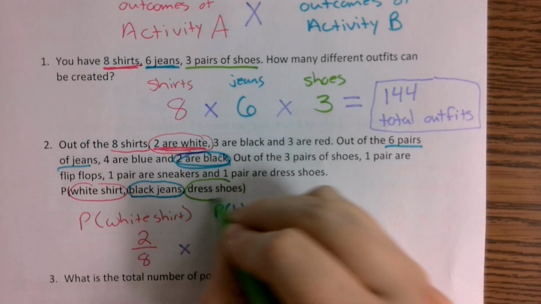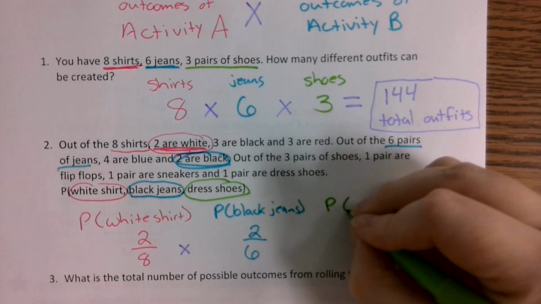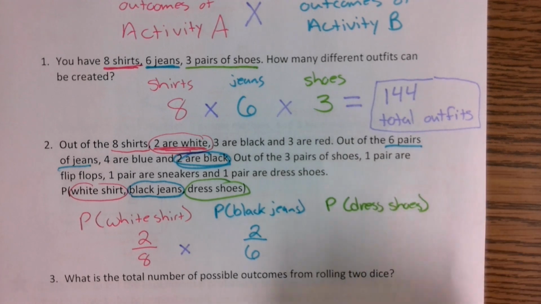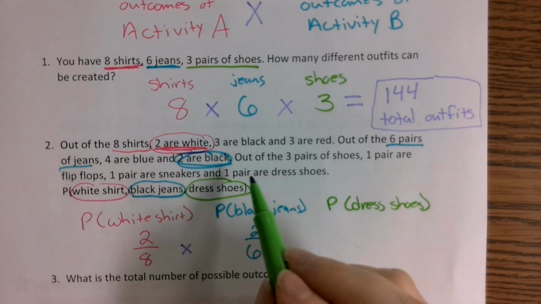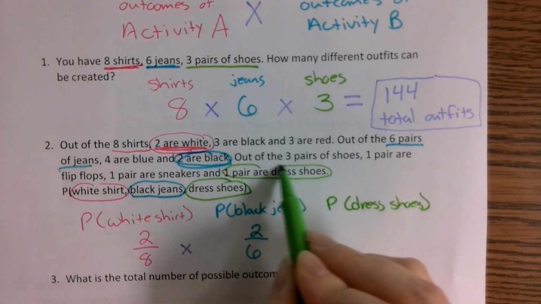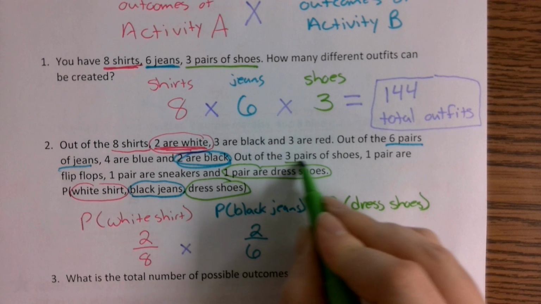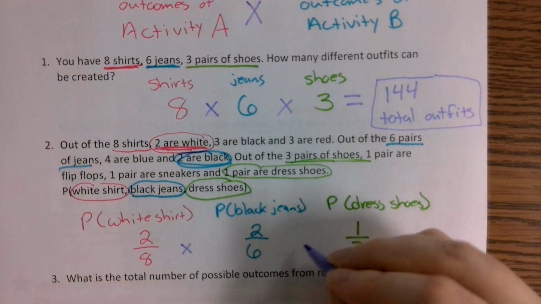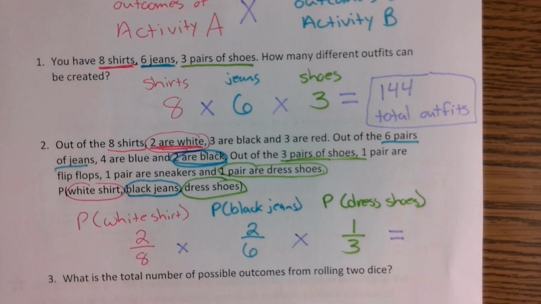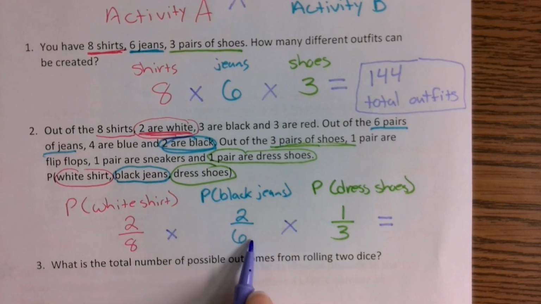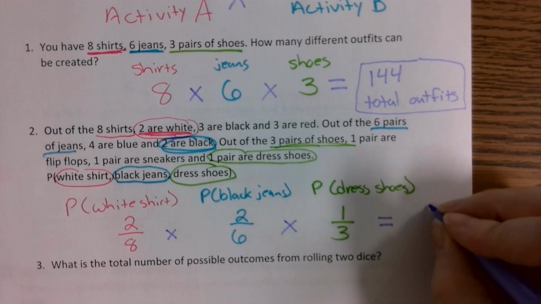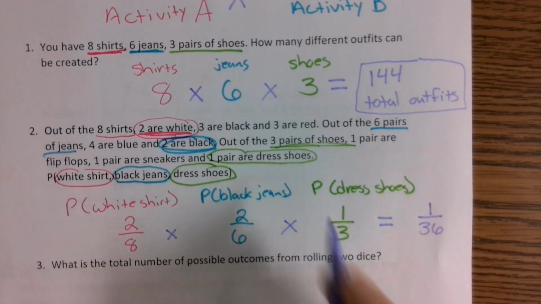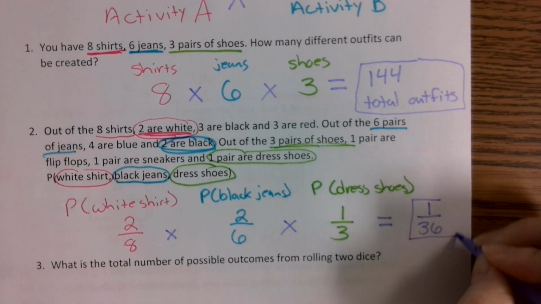And then the probability that I'm going to choose dress shoes. How many dress shoes do I have? 1. I have 1 pair of dress shoes out of how many pairs of shoes? 3. So I have 1 out of 3 dress shoes. And I'm just going to multiply those probabilities together. 2 over 8 times 2 over 6 times 1 over 3 means the probability that I'm going to choose that specific outfit combination is 1 out of 36.